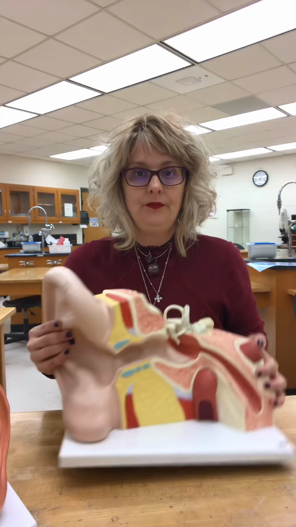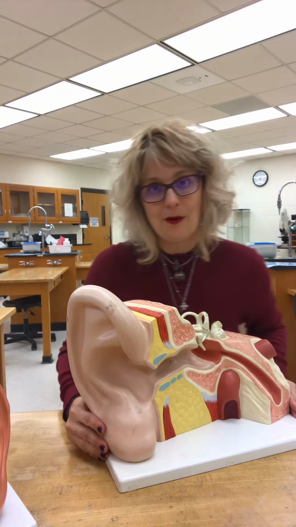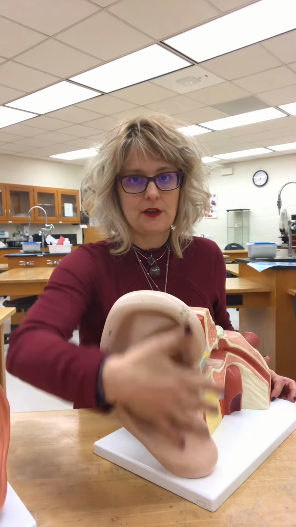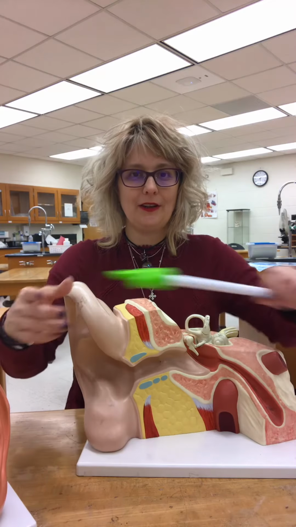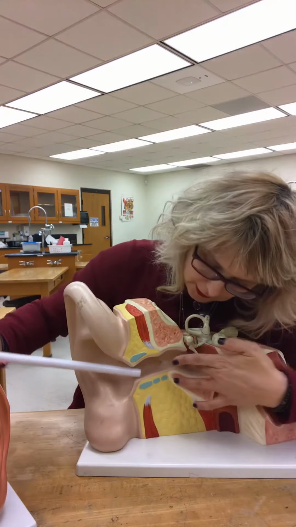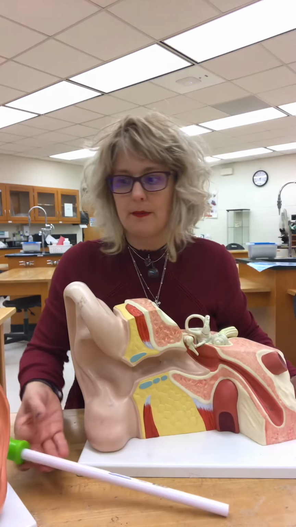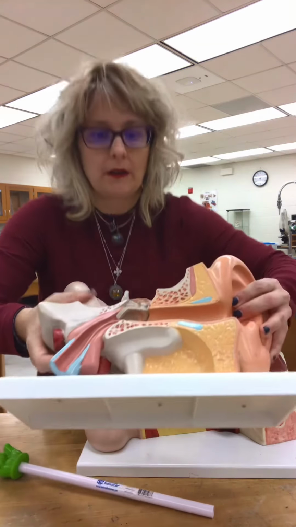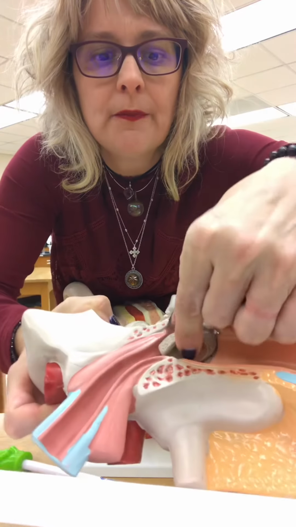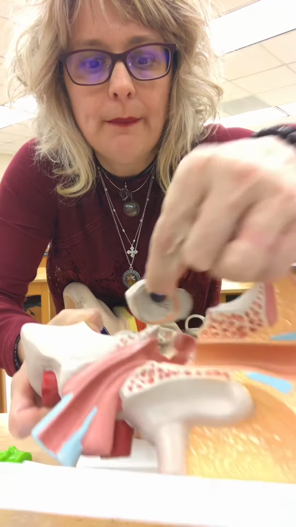So, the last topic in AMP1 is the ear. So this big ear model right here. This is called the auricle. And then as you go through here, when you put your Q-tip in your ear, that's called the external acoustic meatus. Hopefully you don't go too far and hit the tympanic membrane. Let me show you the tympanic membrane on this model. You can see much better right here. There it is, tympanic membrane.